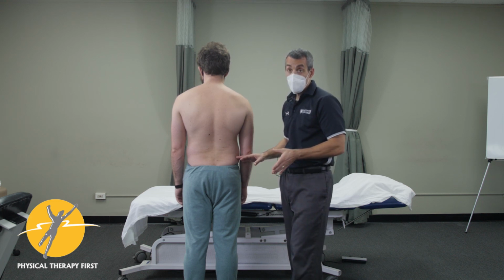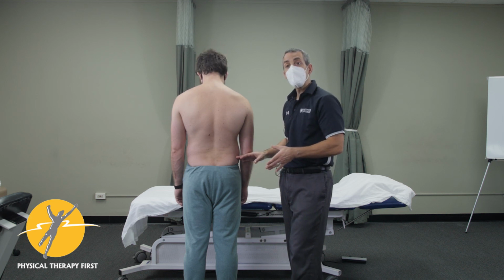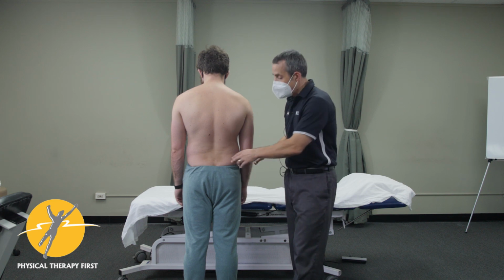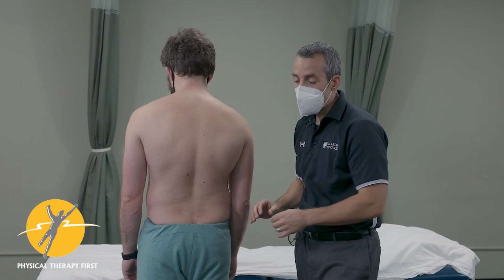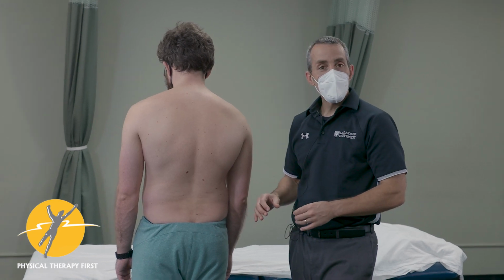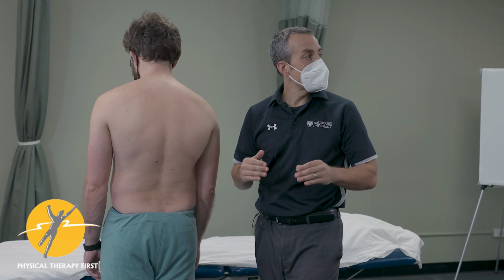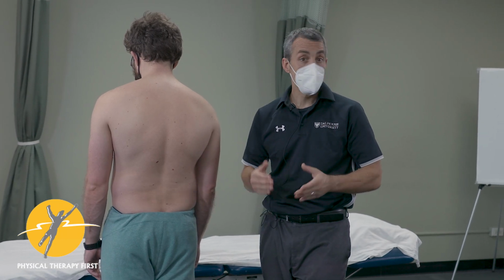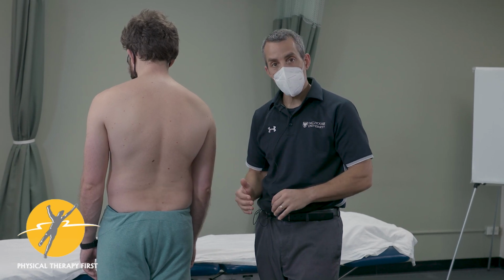Recent research in the JOSPT says if you do these clusters of tests, you only have about a 32% chance of the SI joint being involved. But if you do this cluster of tests and they're all negative, then you're 92% sure that the SI joint is not involved. So there's better confidence with the negative aspect of these tests.